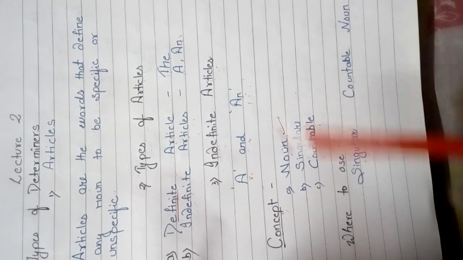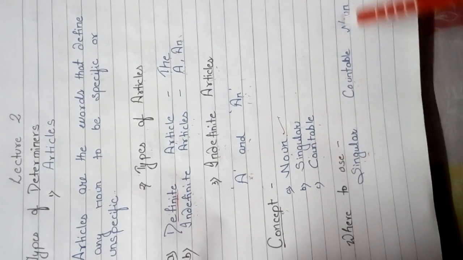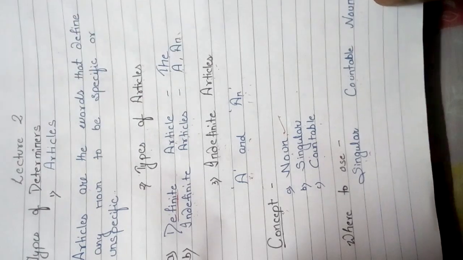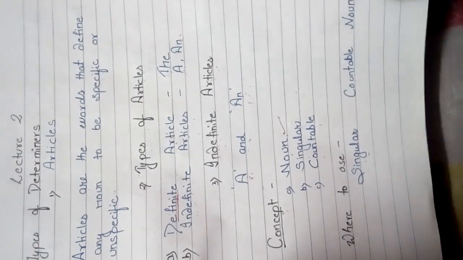So this is the concept of using a or an. If it is a plural noun, if it is an uncountable noun, if it is not a noun, we are not supposed to use a or an.